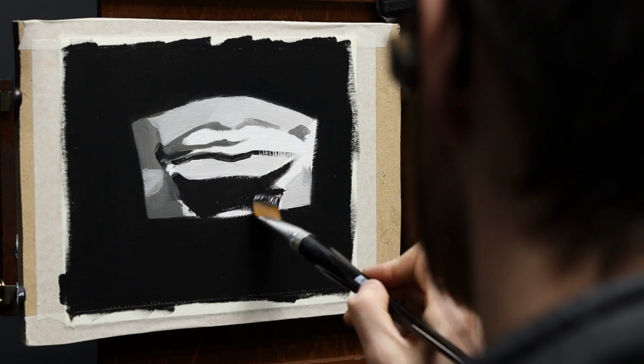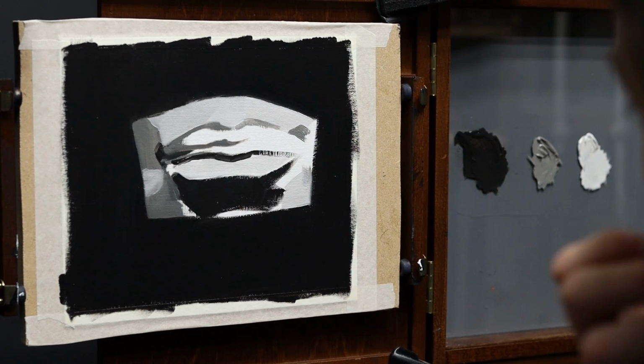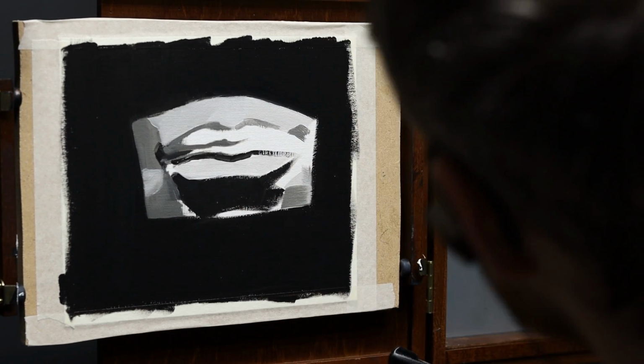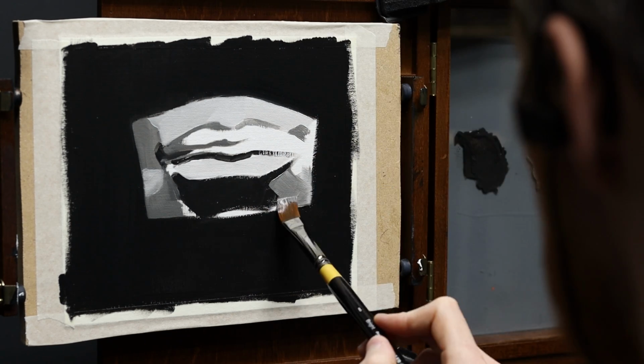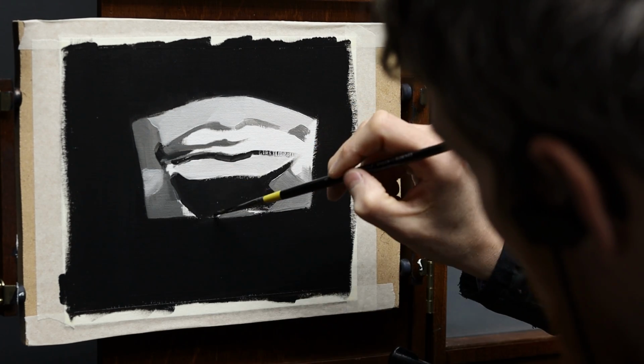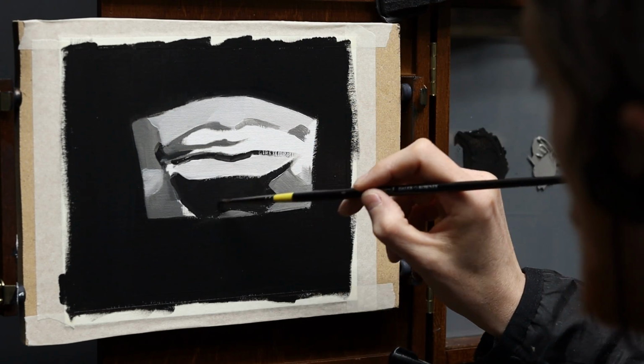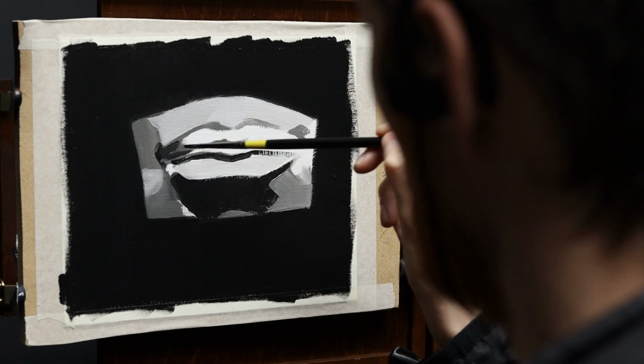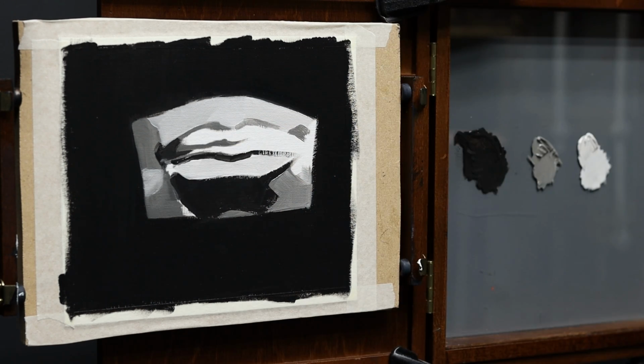If you're not sure which value to use for a given shape, squint and ask yourself what seems to be the closest. And of course, it cannot be perfect. You only have 3 values. It just needs to be close, and you'll see that you can do so much with just those 3 values already.